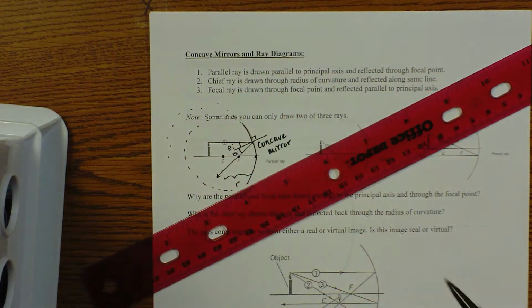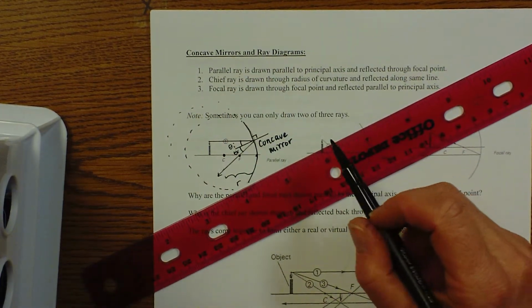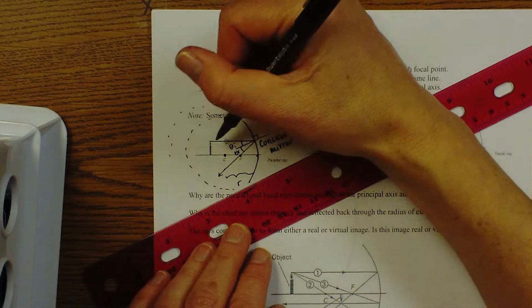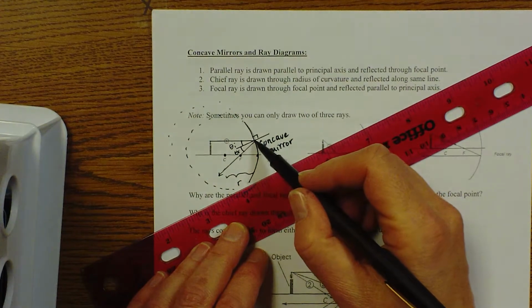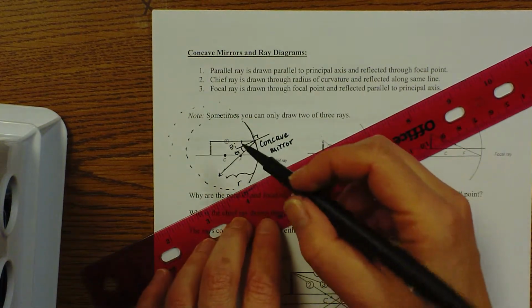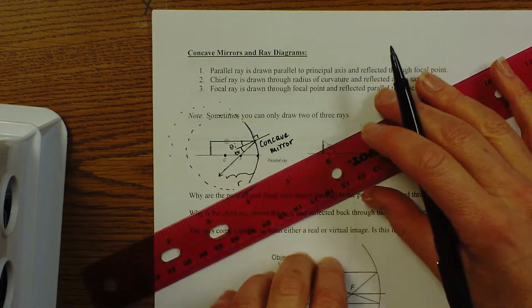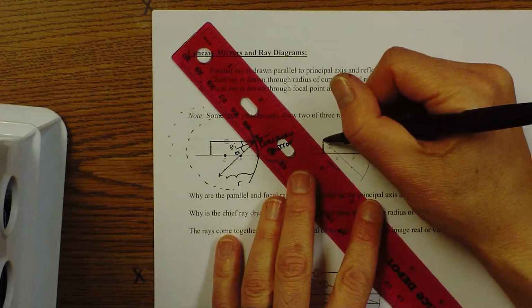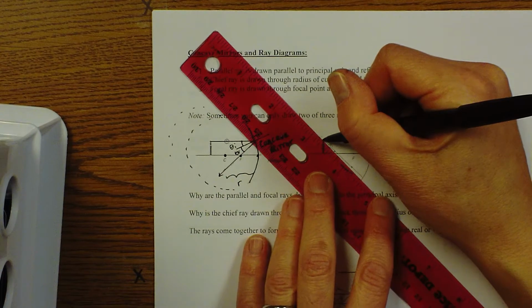For the purpose of drawing ray diagrams, you do not need to put in the normal or the angle of incidence or reflection. You only need the parallel light ray and the reflected ray that goes through the focus. However, I wanted to point out that the system is internally consistent. The next light ray that we're going to draw goes from the top of the object through the center of curvature.